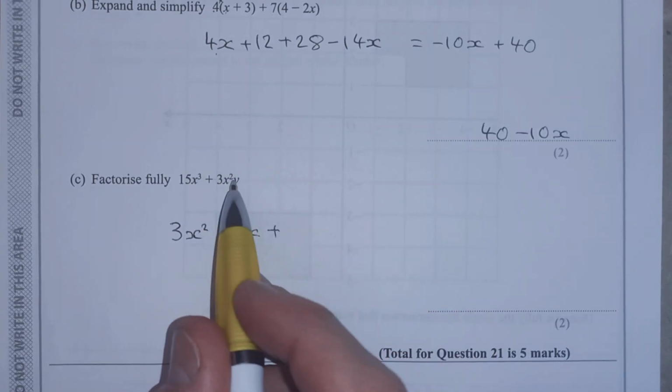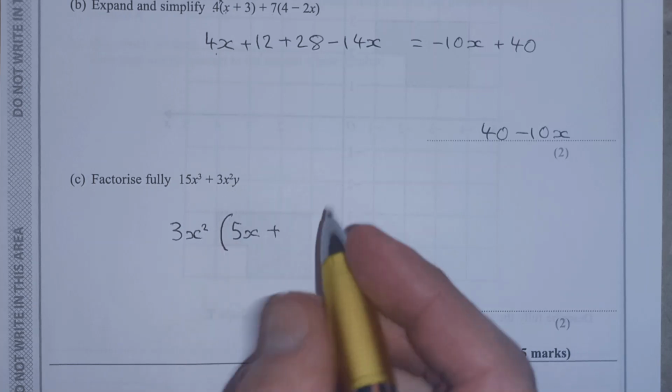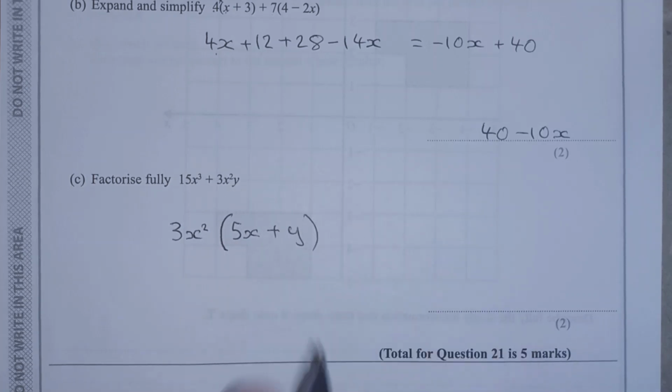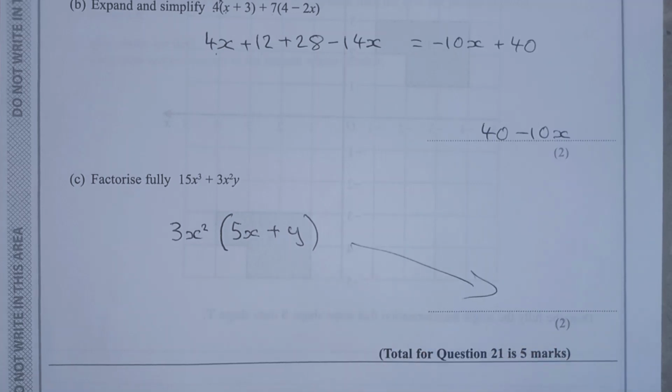Great. Now to get 3x squared y, well, we've already got 3x squared. We just want the y bit. So that's all we need. And we can put that down on our line here.